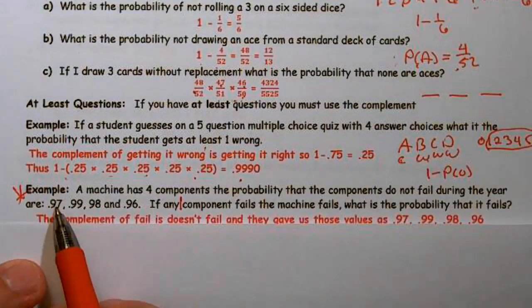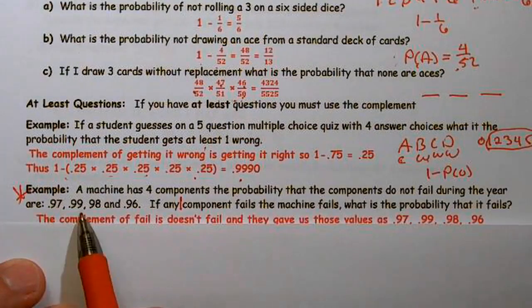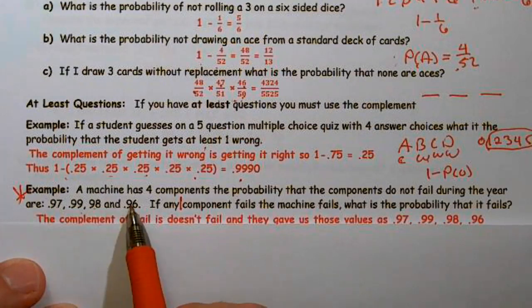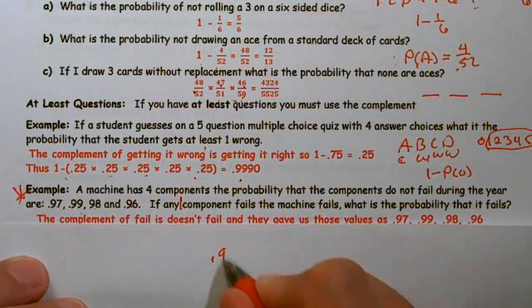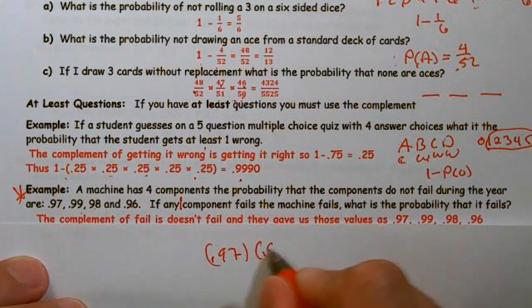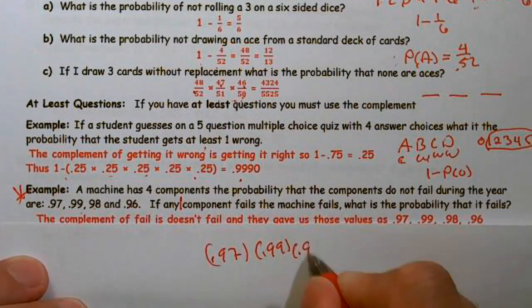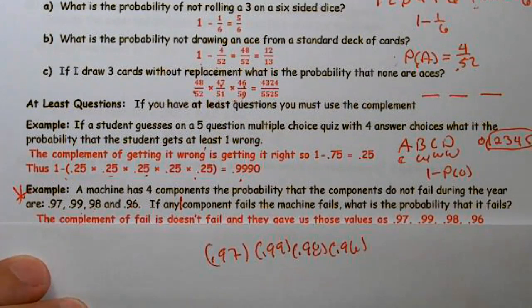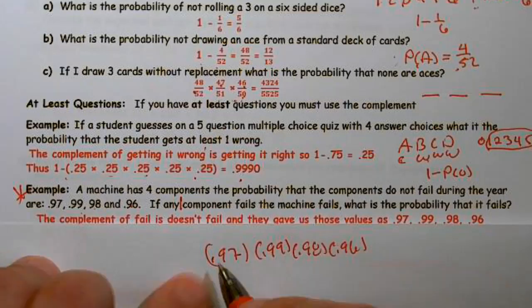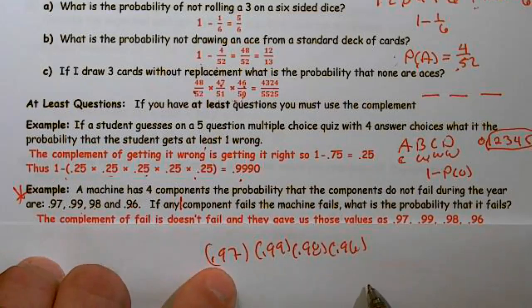So let's look at this real quickly. This is the probability the machine works. This is the probability that component works. This is the probability that component works. And this is the probability that component works. And if I were to multiply all of these probabilities together, that would give me the probability the machine worked. All right. But we didn't want it to work. We wanted it to fail. So this would be the probability of all four working.